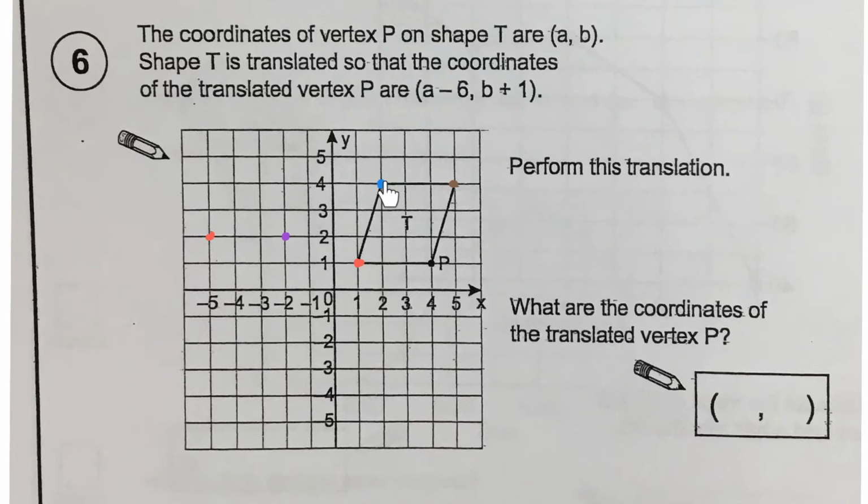So the blue one here, or we can just use the translation 6 to the left, 1, 2, 3, 4, 5, 6, 1 up, so it will be over there.